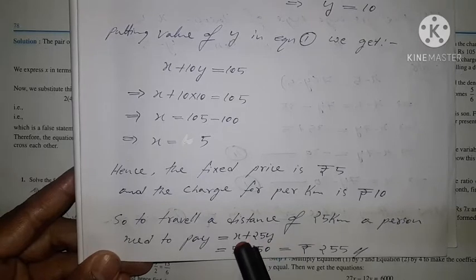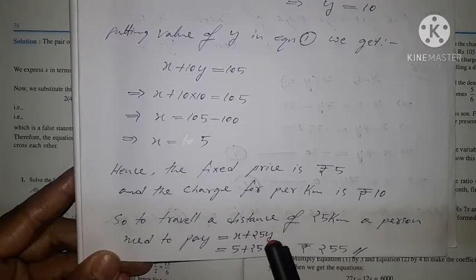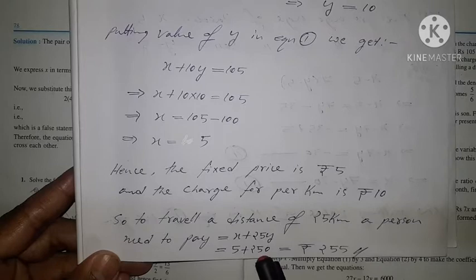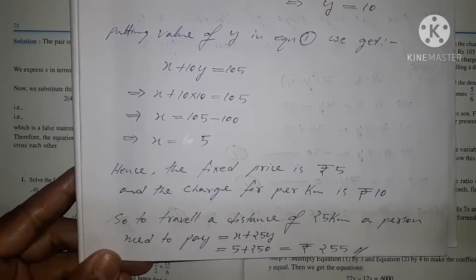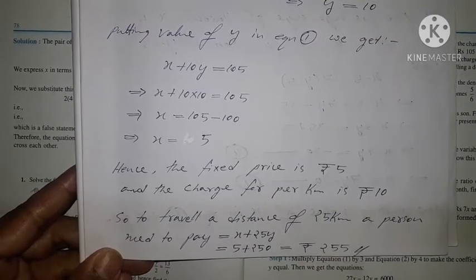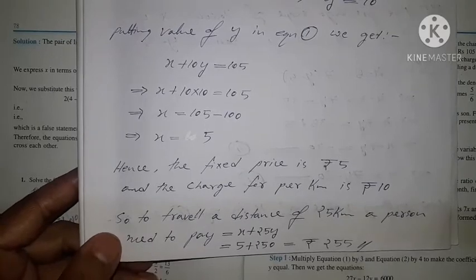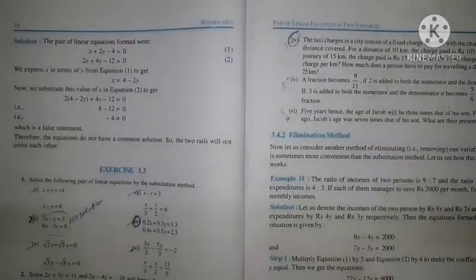So that is 5 plus 25 into 10, it is 250, that is 5 plus 250, it is rupees 255. So this is the answer. This is the amount that a person needs to pay to travel 25 km.